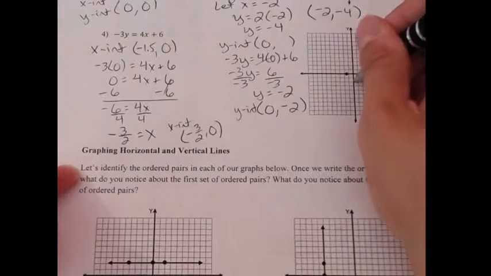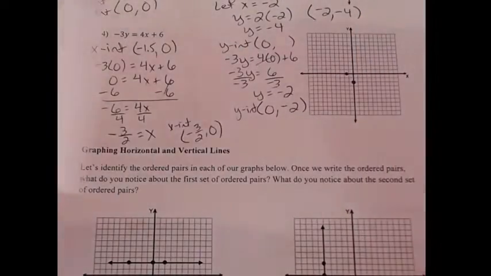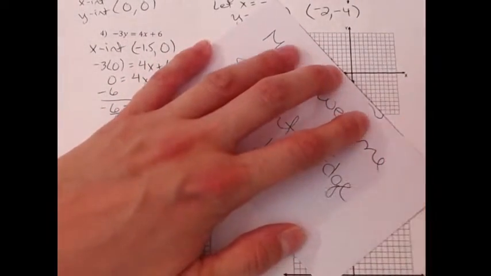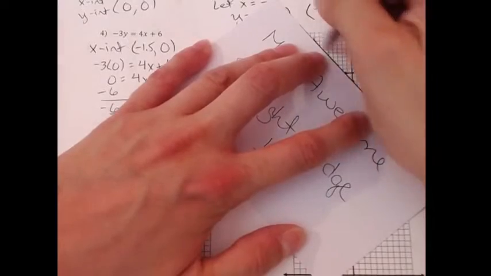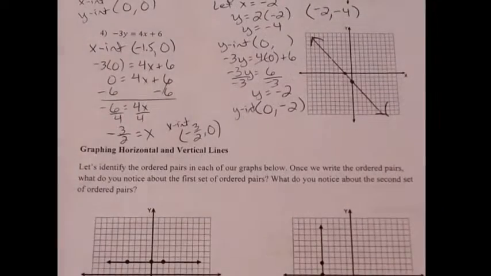So 0, negative 2, we plot that point, and of course, connect them with a straight edge. Trying to make that nice and perfect here. Arrows on either end to show that they're continuing on towards infinity in either direction. And that is your graph. Perfection.